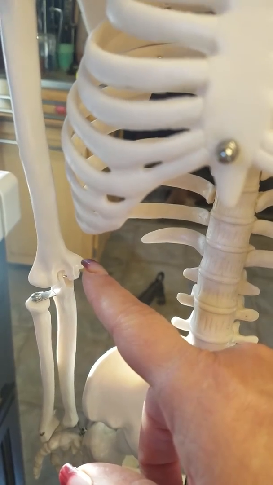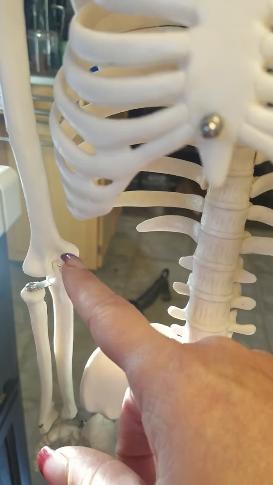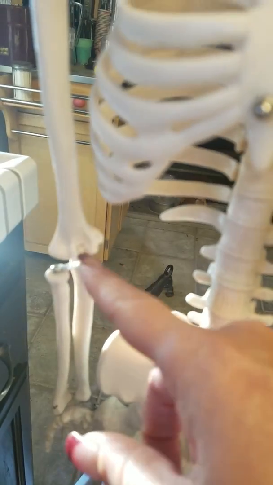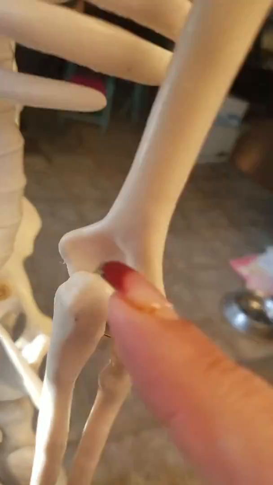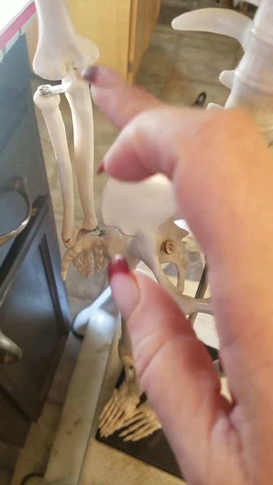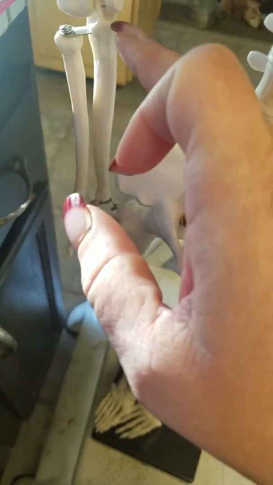The trochlea articulates with the ulna here, and the olecranon fossa in here bends the elbow.